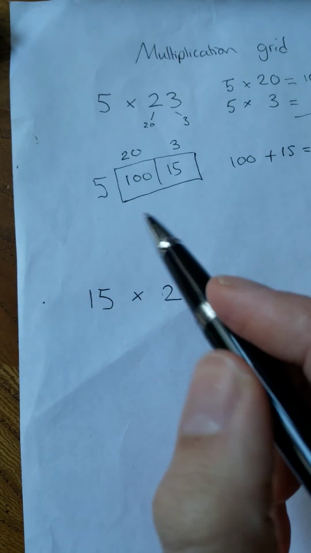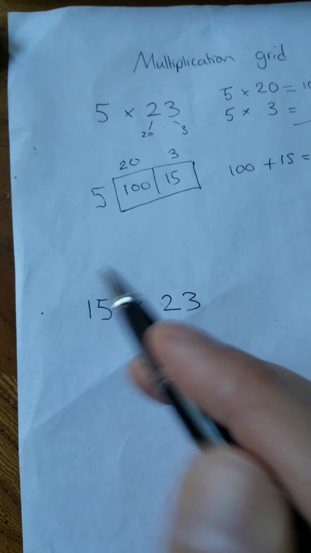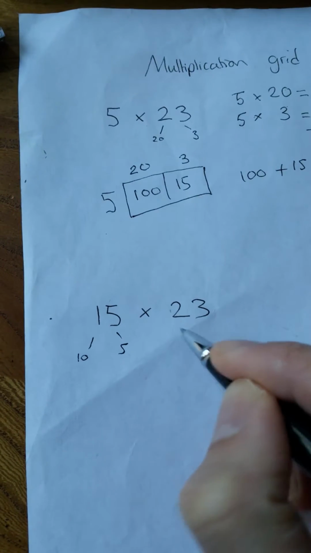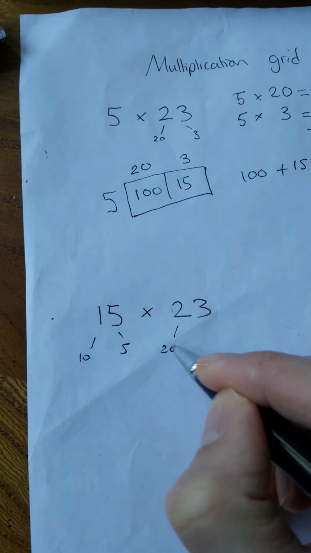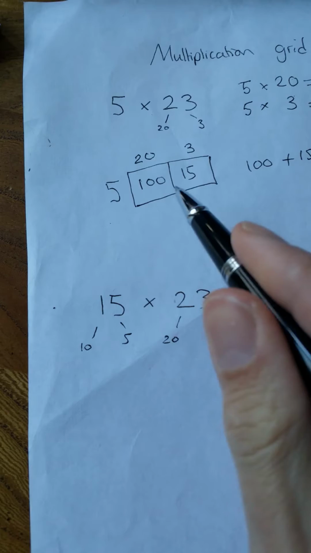So here we have got a 2-digit number to start with, and I can partition this into a 10 and a 5, and here I've got a 20 and a 3, so I have to draw this out a little bit differently.